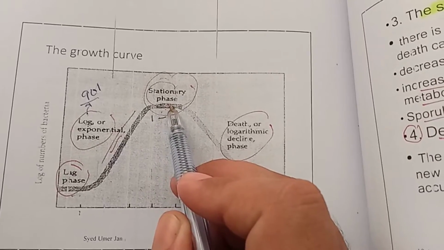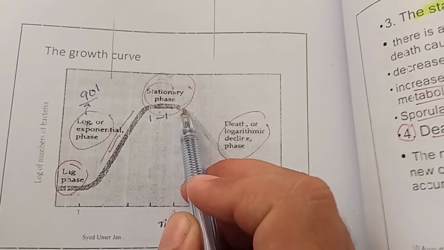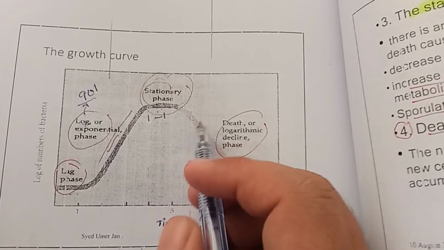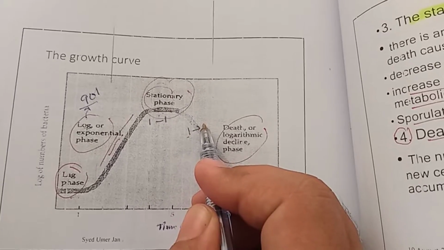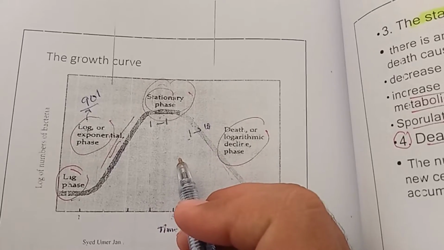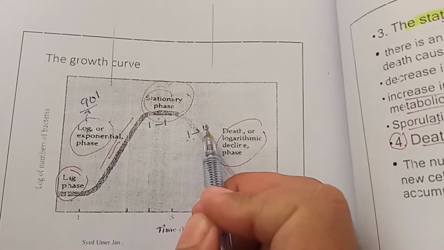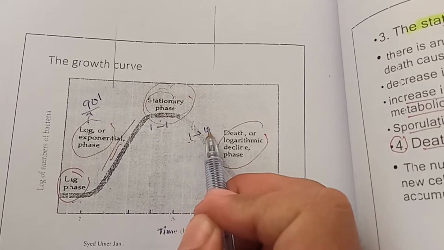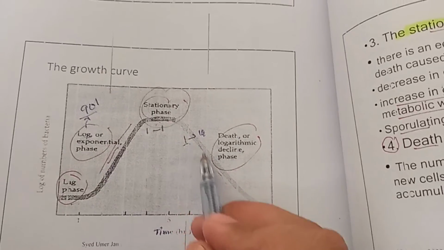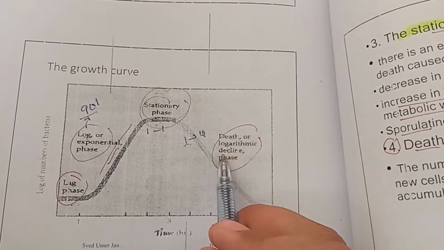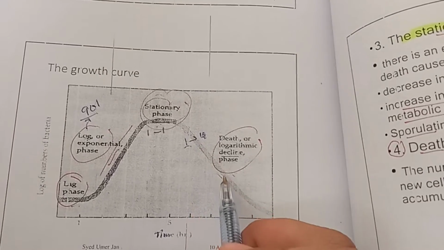What happens as the time passes? The equilibrium shifts to one side, that is the death side. So the death then increases. If one bacterium is produced, in the meanwhile 10 will be degenerated, or you can say they will die. So now what is happening here? Ten are moving towards death, one is produced. So the death is more than the generation. That's why this phase is shooting downward, and this is called the death phase or decline phase. Decline means moving downward. This is the downward phase called the death phase. Why? Because bacteria are dying in this phase.